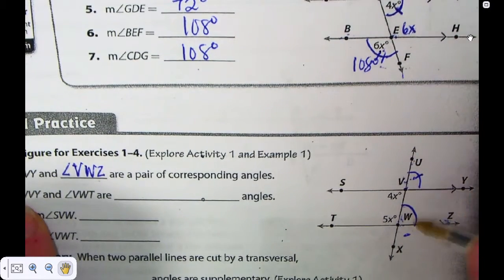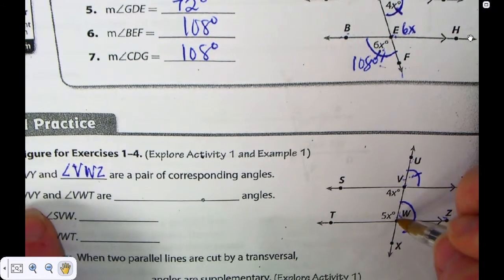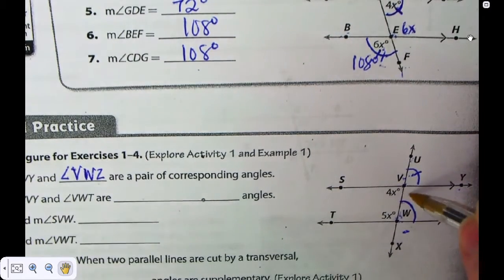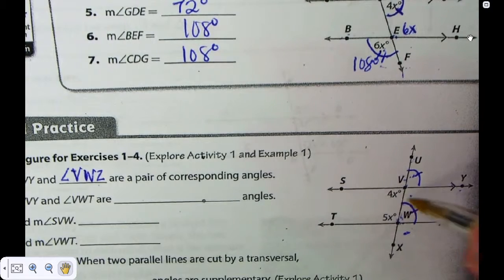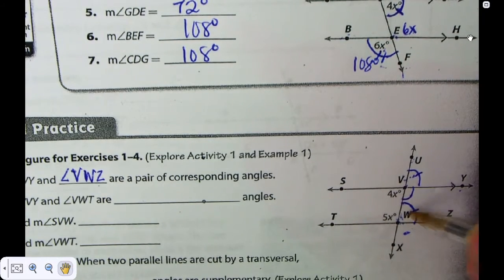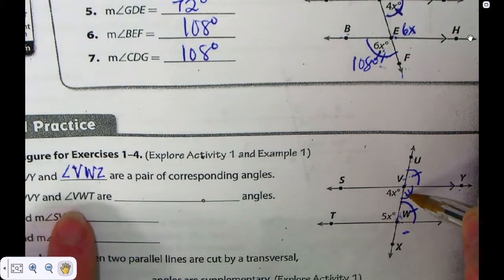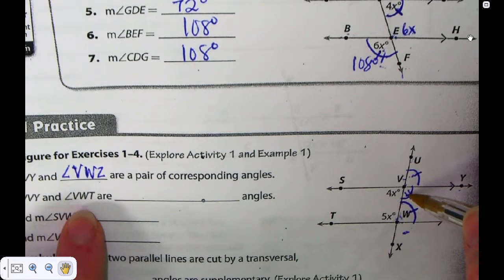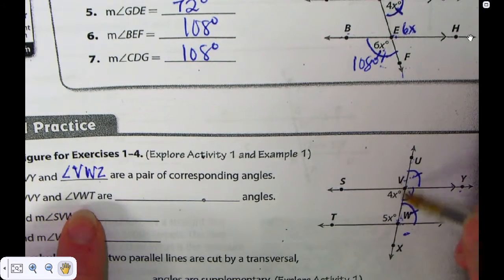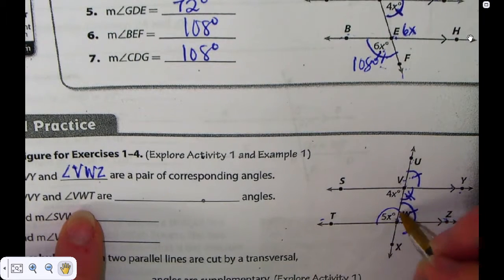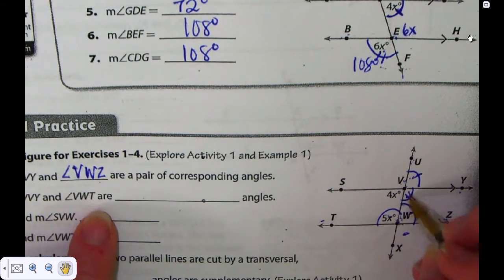WV. Everybody put your pencil on W. WVY. This one right here. Oh, wait. Put up 1 line through that one. Is this going to be congruent to this one? No, so let's put 2 lines in it. This angle and VWT, this one, the 5X, are they congruent?